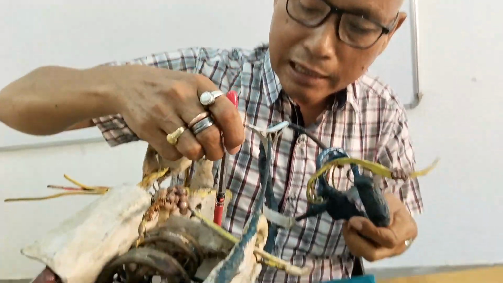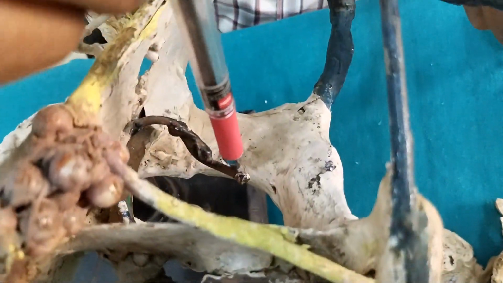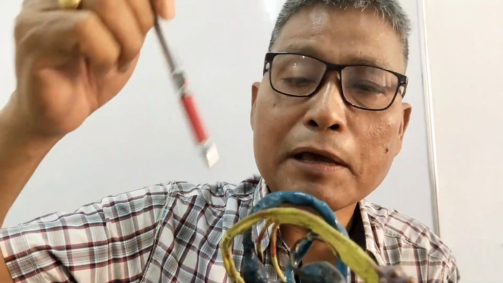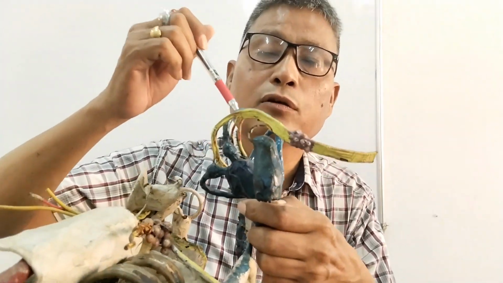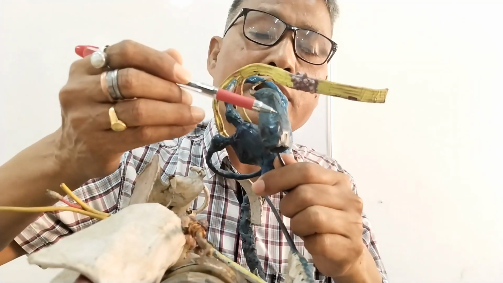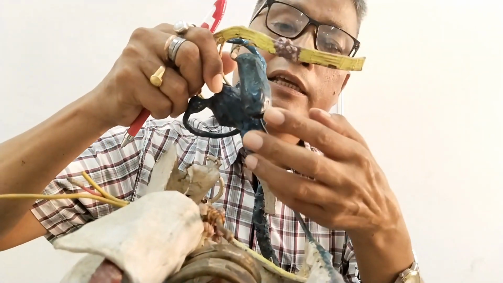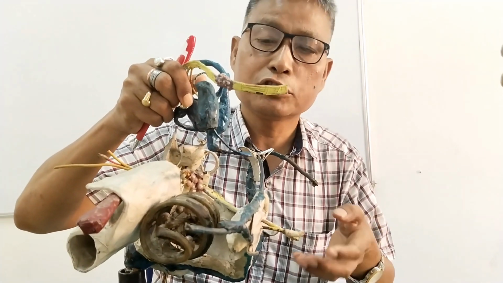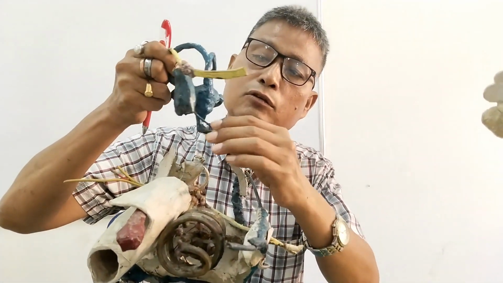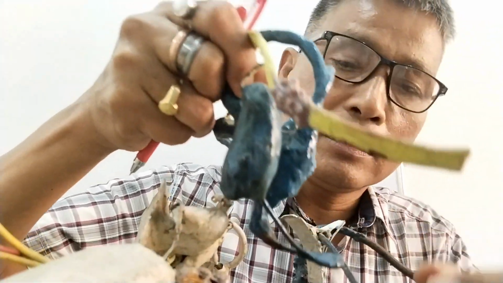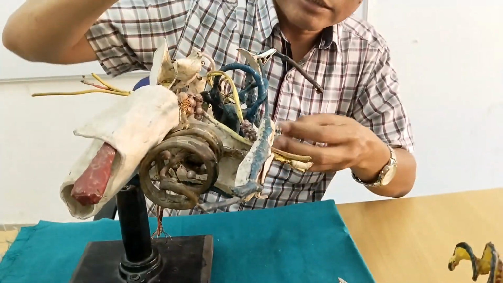This one is the ductus reuniens. Please focus on it. This is the ductus reuniens which enters this saccule. So this membranous labyrinth, this blue part, contains endolymph. Sometimes the endolymph production within this membranous labyrinth may be increased. In that condition, this endolymph will be drained to the subarachnoid space by the endolymphatic duct.